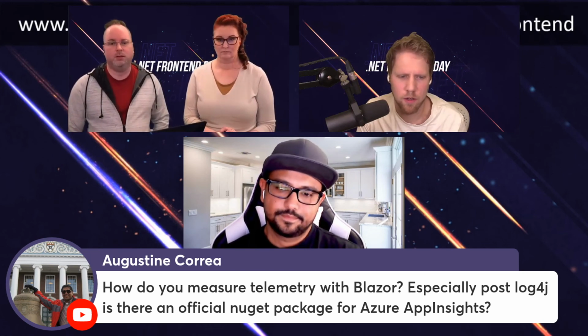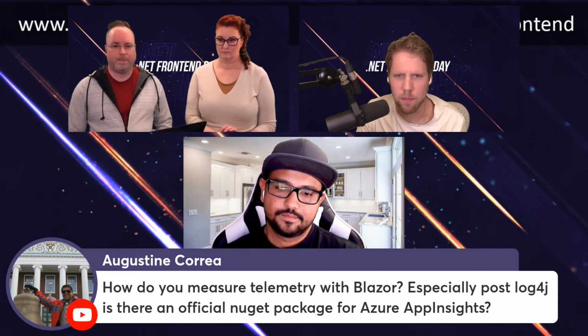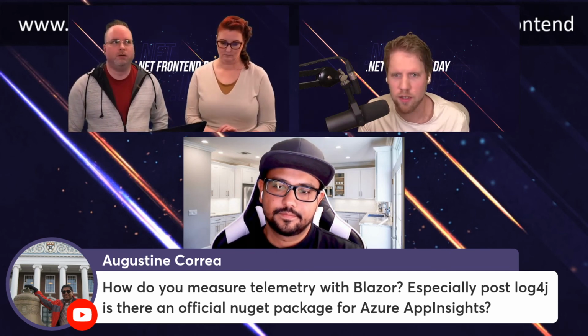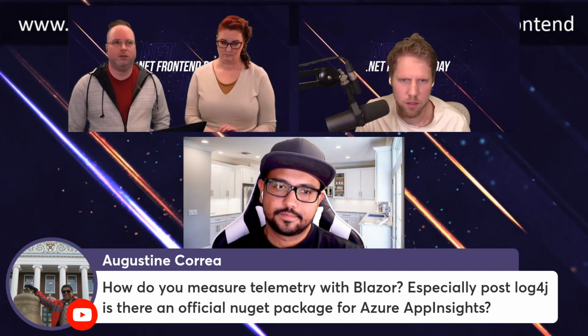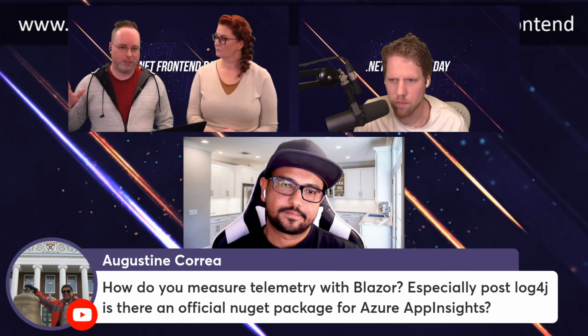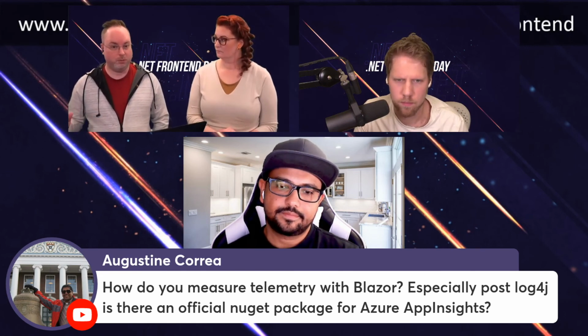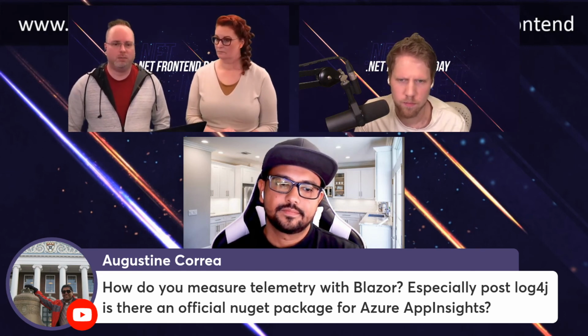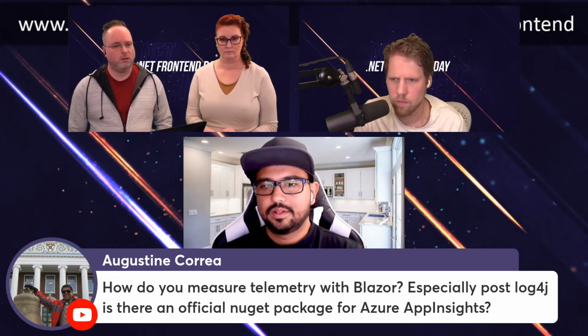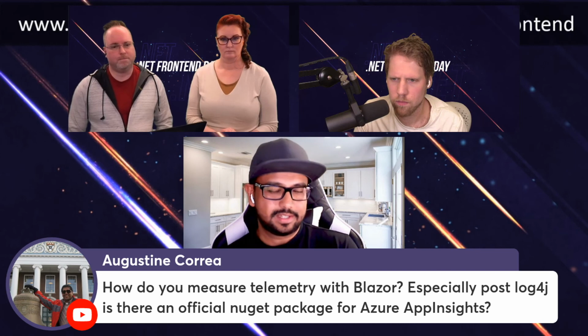So are there any differences between Blazor Server and Blazor WebAssembly, for example? I mean, Blazor Server is probably just any .NET app. That is a good point. My answer was for Blazor Server because that's where I do most of my work. Blazor WebAssembly, I don't know. Do you know, Sam?